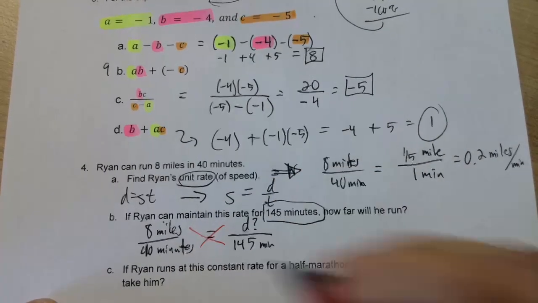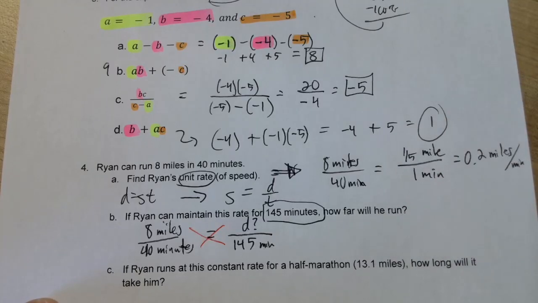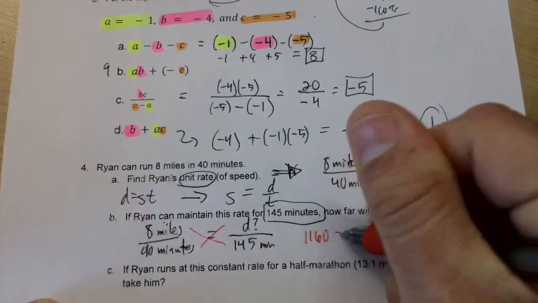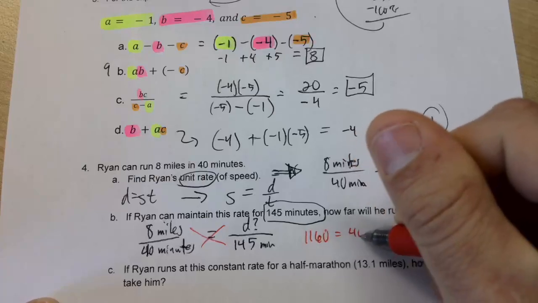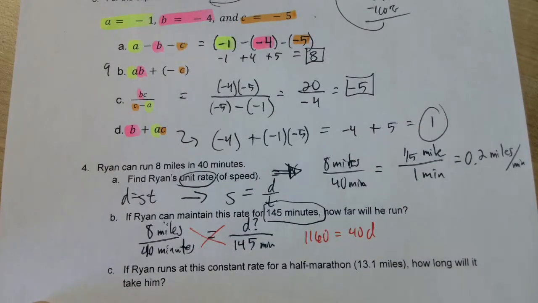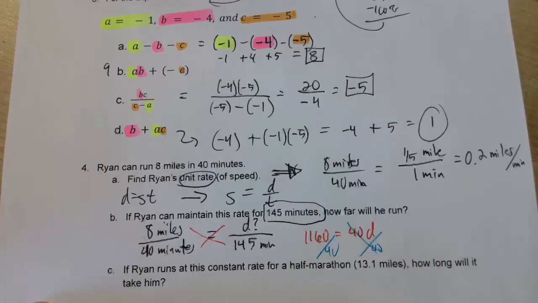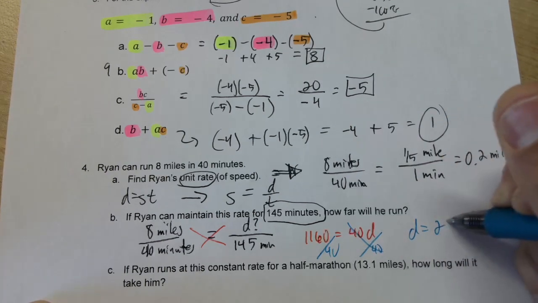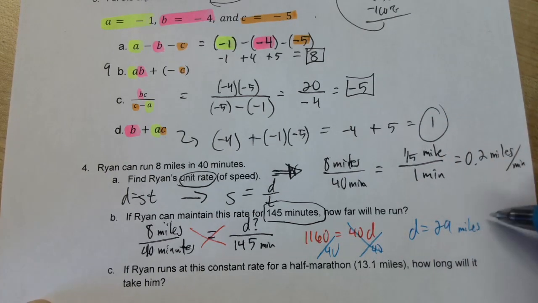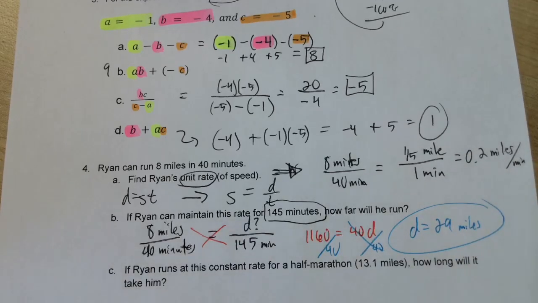We're going to cross multiply. So 8 times 145. So we've got 1160 equals 40 times D, or 40D. Last step there is to divide by 40. What do you know? 29 miles. Which is a marathon plus a 5K, basically. Or a little bit less than a marathon plus a 5K.